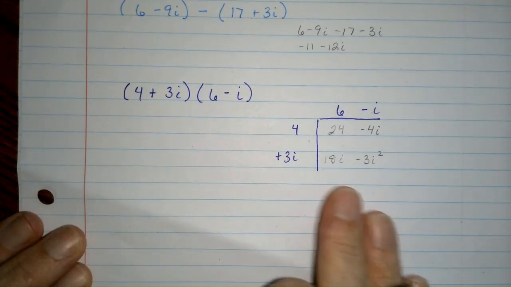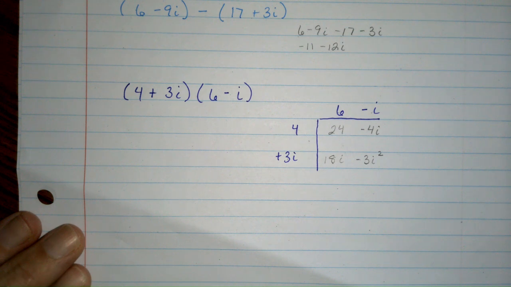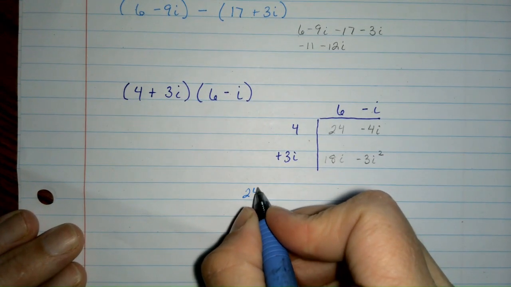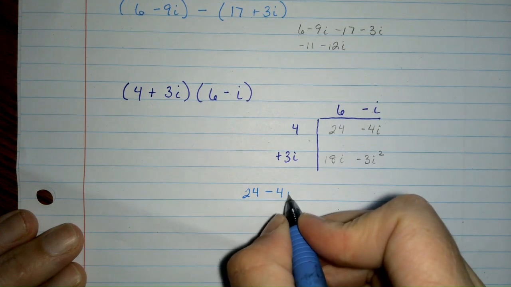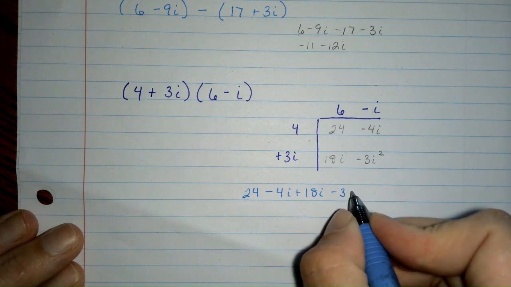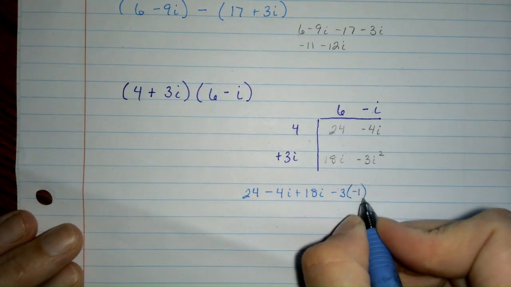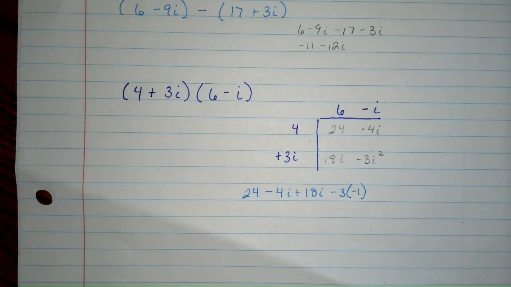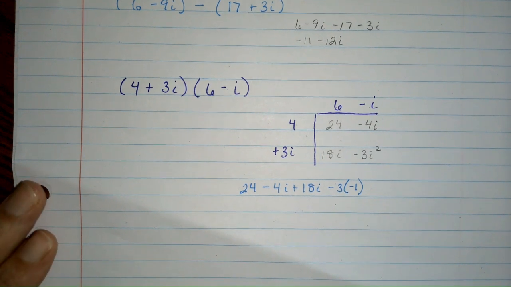And if you were to FOIL this out the long way, you'd get the same thing. So we can see some like terms. We're going to have the 24 minus 4i plus 18i minus 3i squared, but i squared is equal to negative 1. Remember, when we answer, we don't want an exponent in our final answer, so we replace that as quickly as possible.